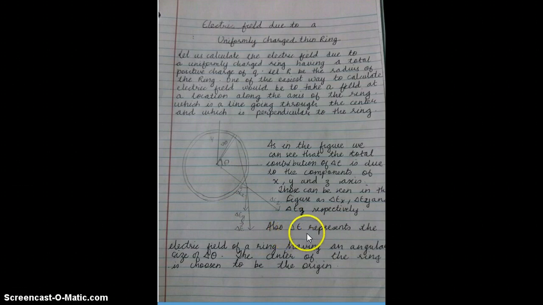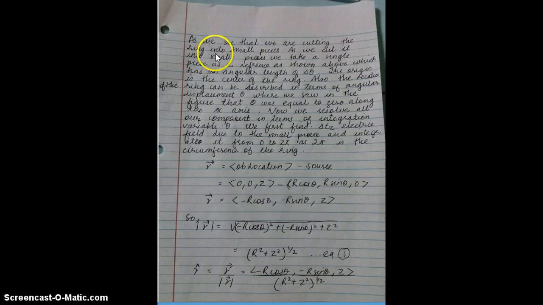Also, delta E represents the electric field of a piece of the ring having an angular size of del theta. The center of the ring is chosen to be the origin. As we see, we are cutting the ring into small pieces. As we cut into small pieces, we take a small piece as a reference as shown above, which has an angular length of del theta. The origin is the center of the ring.